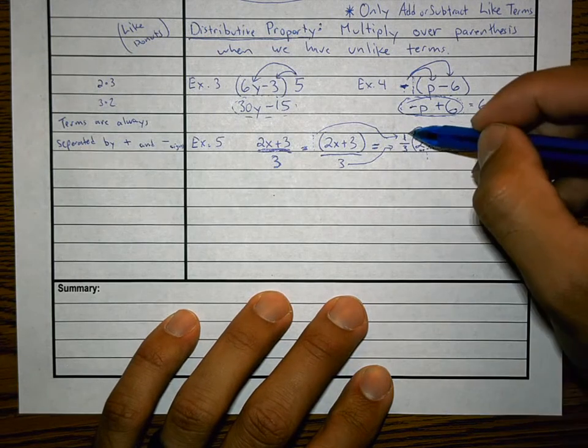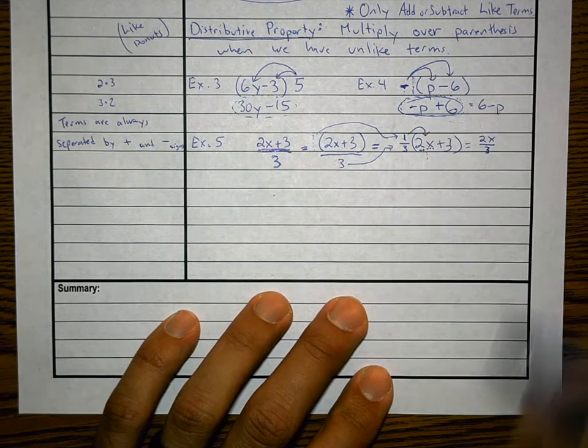You can't just distribute to this half of the room. Got to go to the other half of the room.